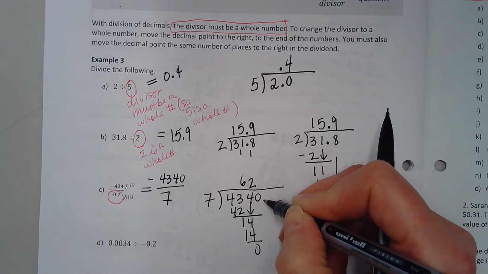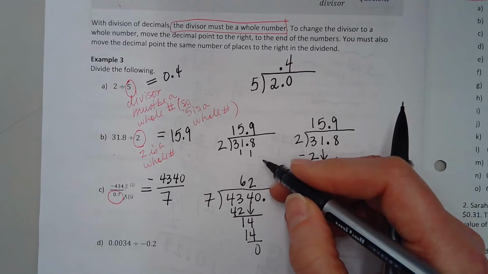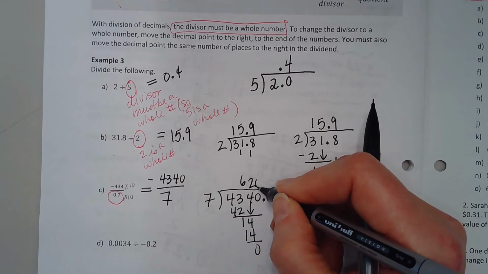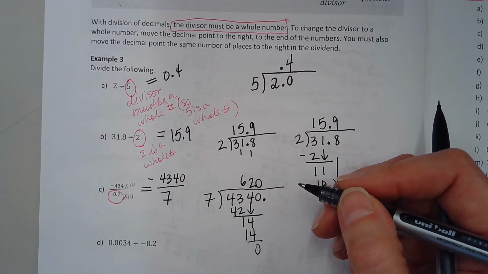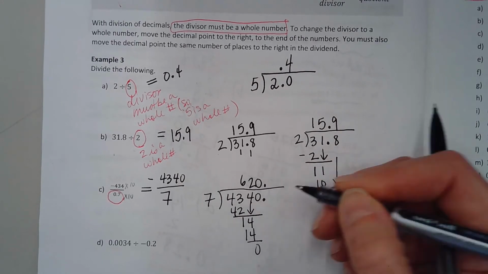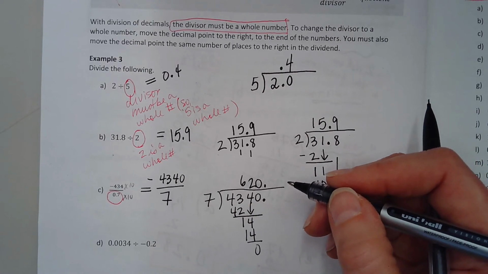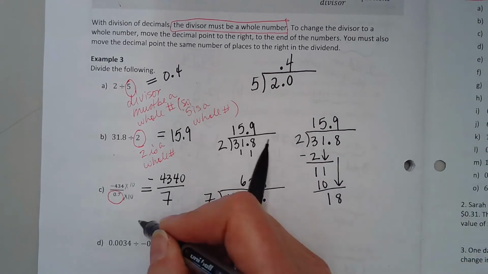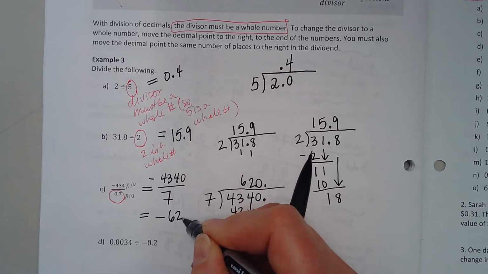Except the decimal dot was here, was moved to here. I'm missing a number for that place value, so I have to add the 0 there to fill in that hole, because my decimal dot is right there. So negative 4340 divided by 7 equals negative 620.